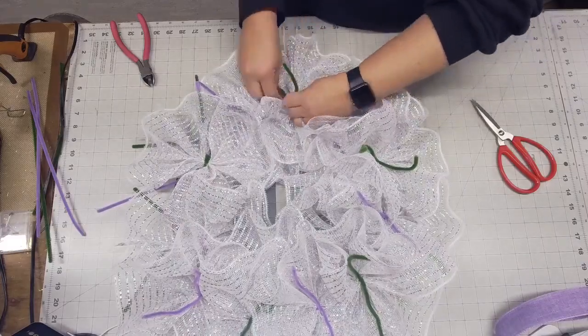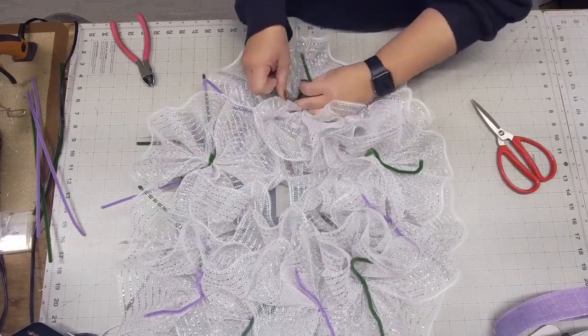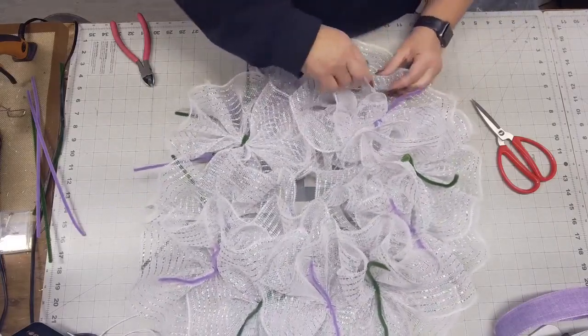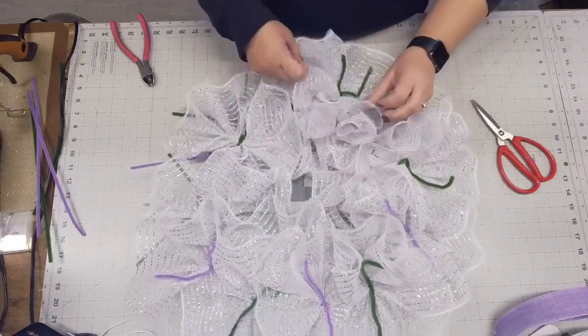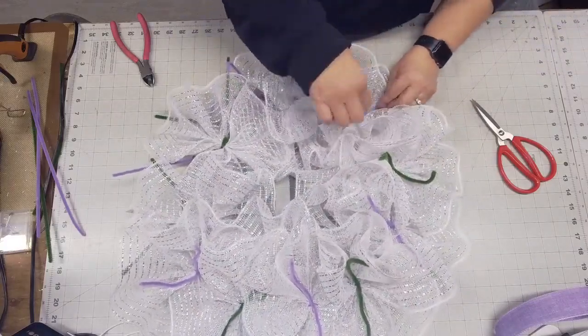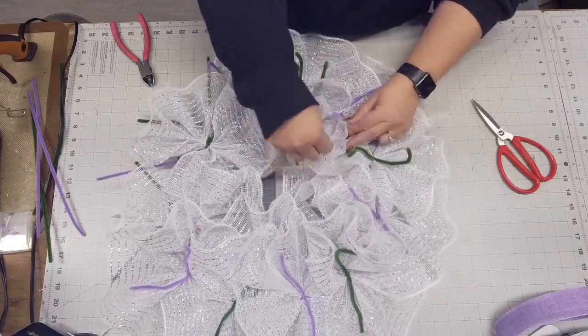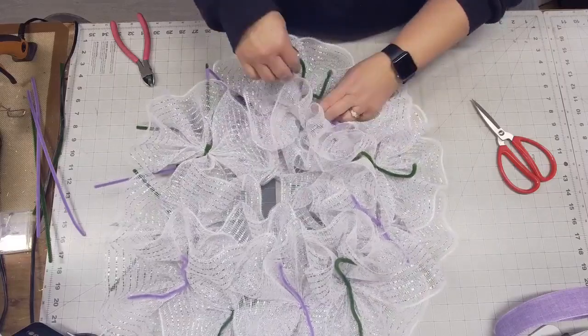So I'm placing these ones in about exactly half. So that's how I know, Sue. Okay. So I know I'm going to end up having to come in here because these guys are not giving me a perfect line like these ones.